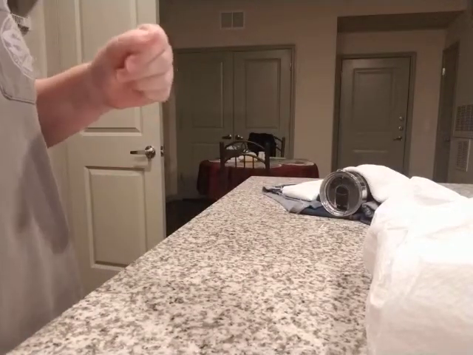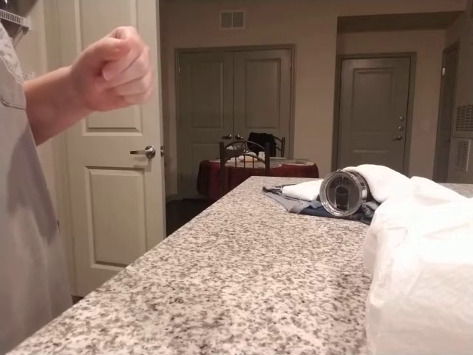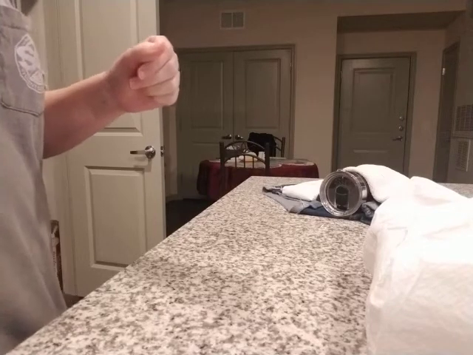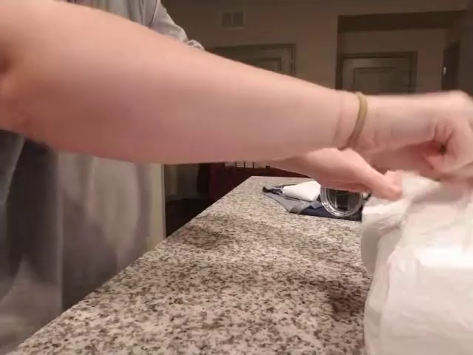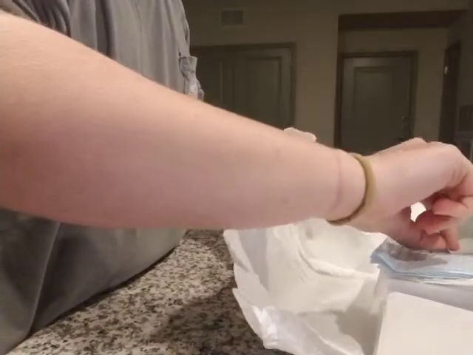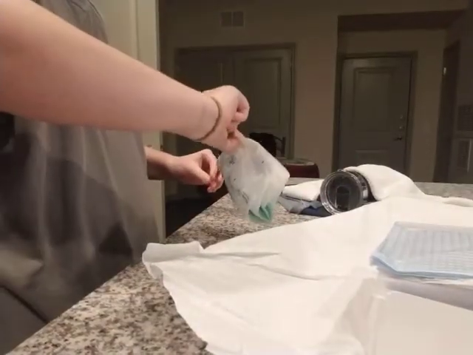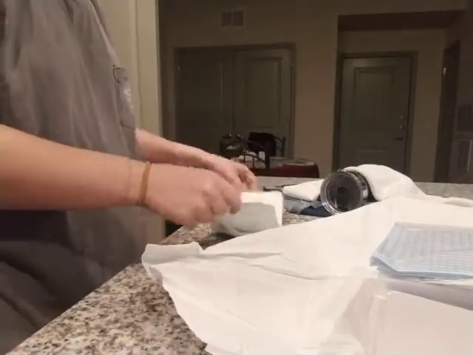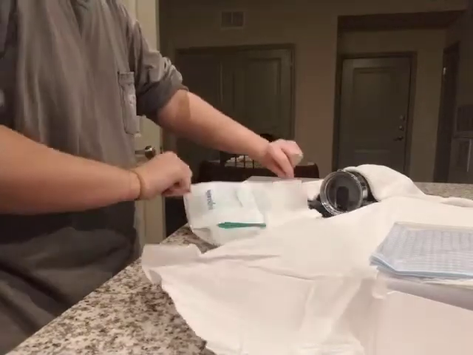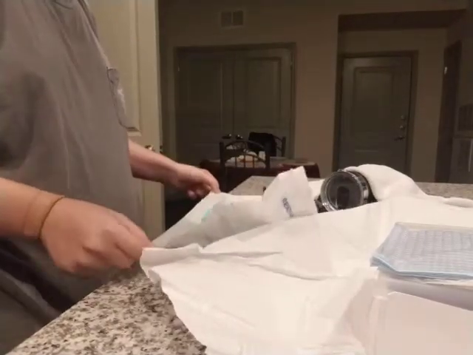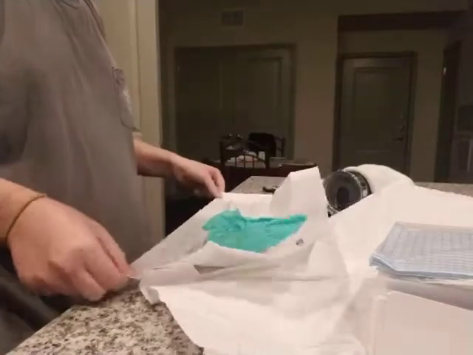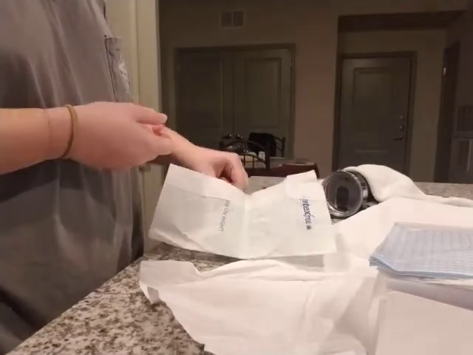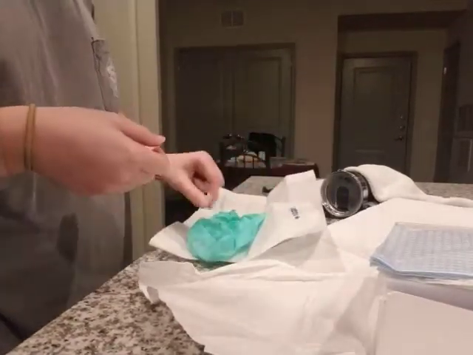Now I'm going to place the catheterization kit on a clean surface and open the wrapper using sterile technique. I'm going to grab my sterile gloves. Papers are not cooperating.